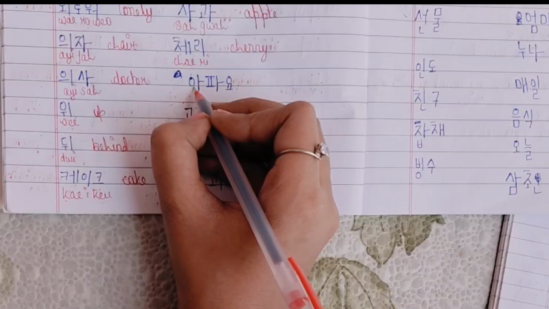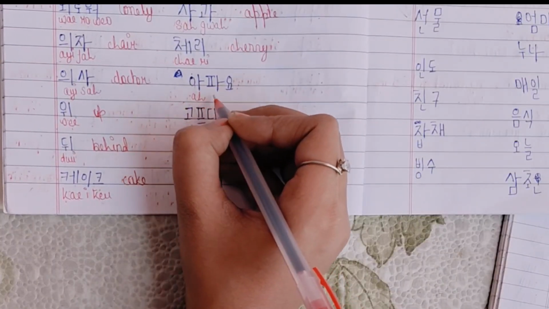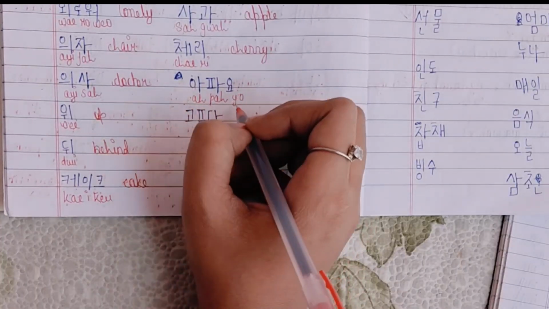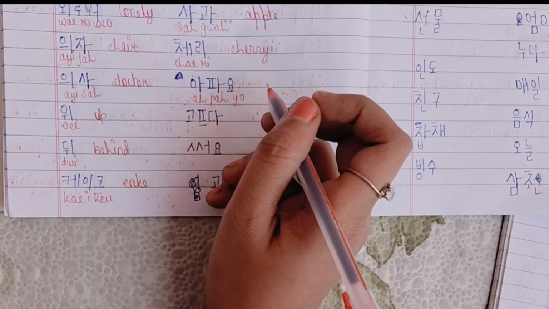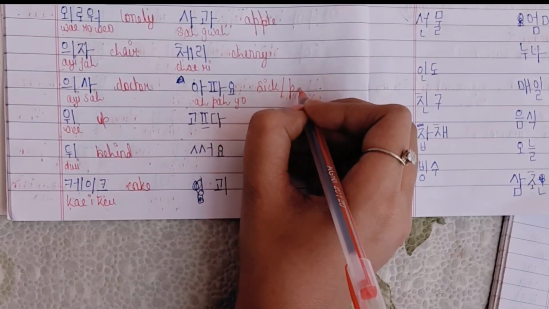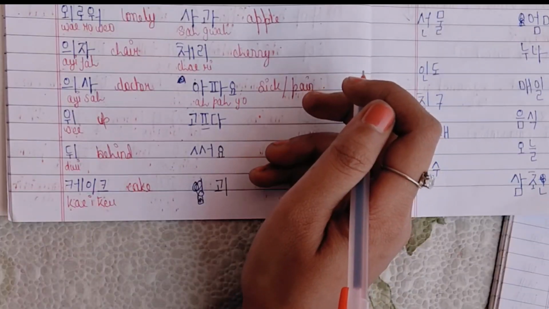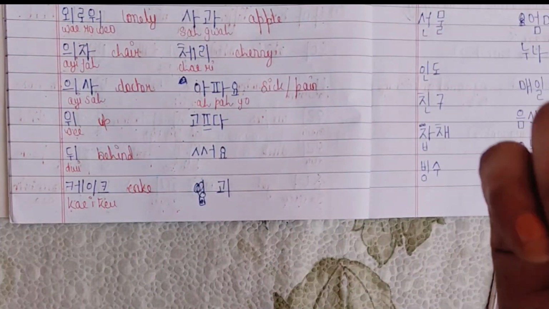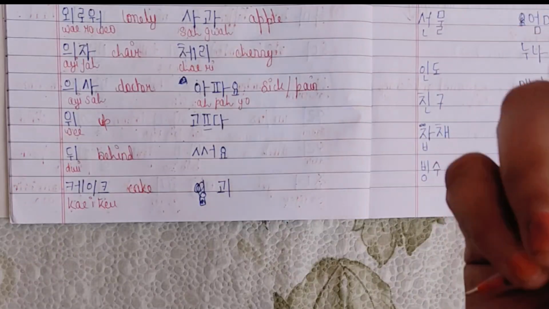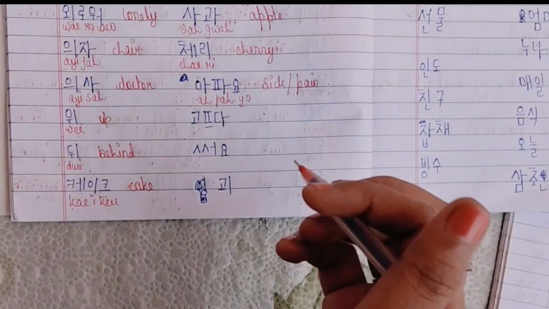Next, you might have heard this as well a lot of times. So no sound. A, pa, yo. Apayo. It means I'm sick, or it's paining, something like that. If I want to say my head is paining, we say mori ga apayo. Mori ga apayo means my head is paining.